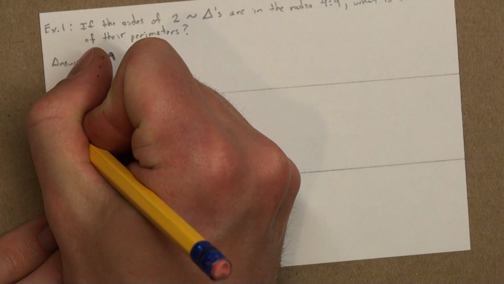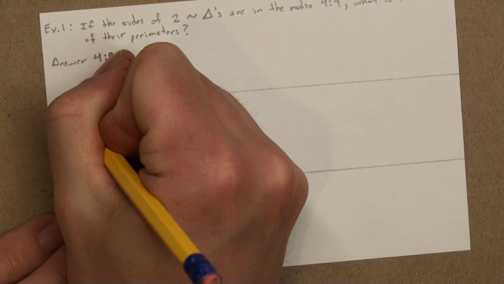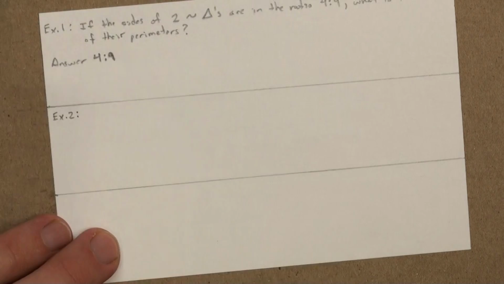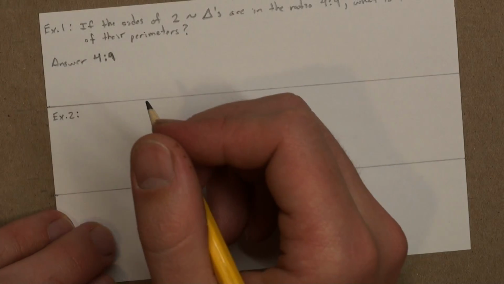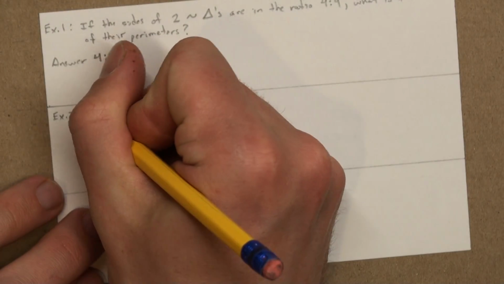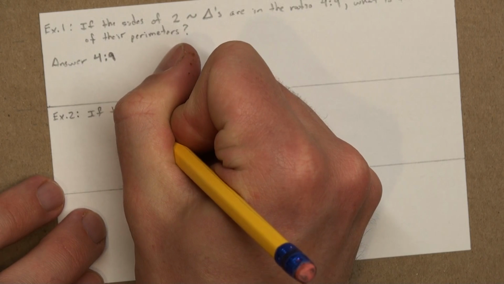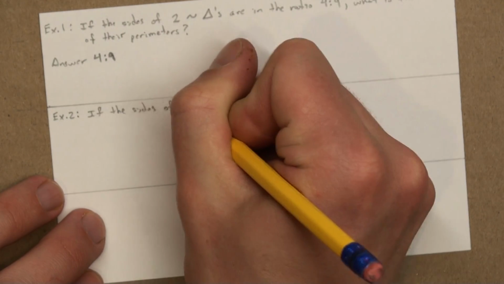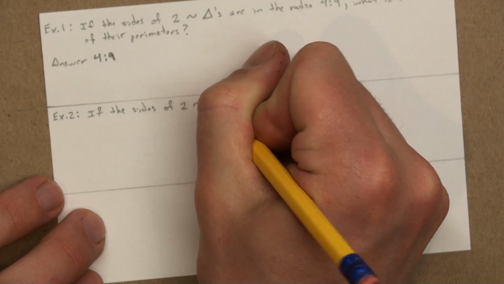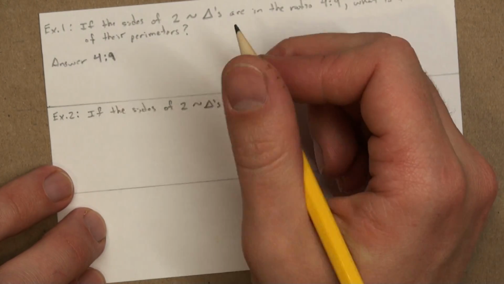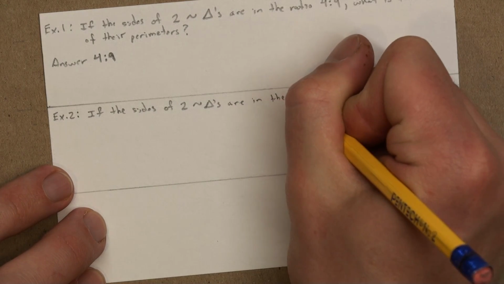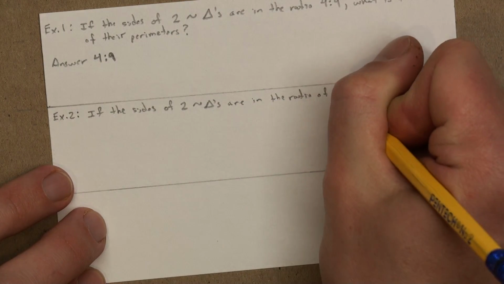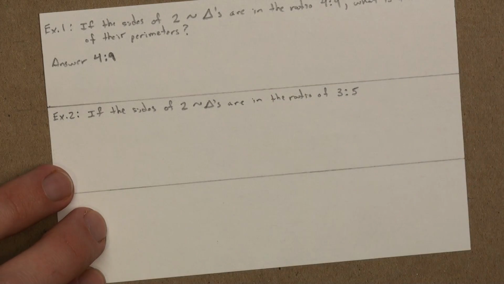So now this will be an example of the second one. We talked about areas in the second one. So if the sides of two similar triangles are in the ratio of 3:5, and we can write that as a fraction, 3/5, it doesn't matter.